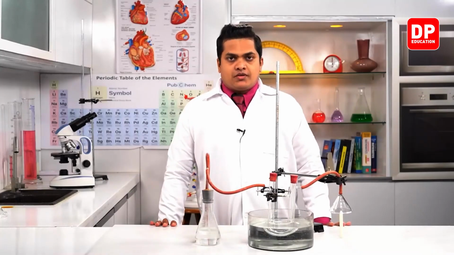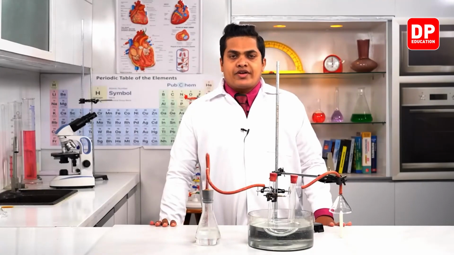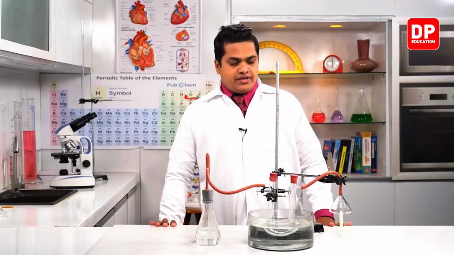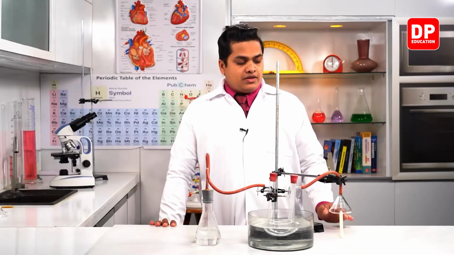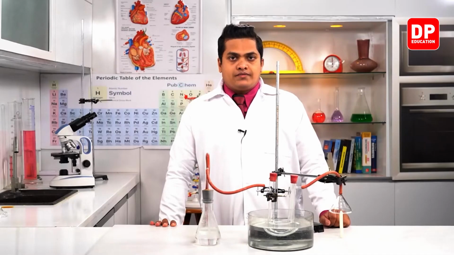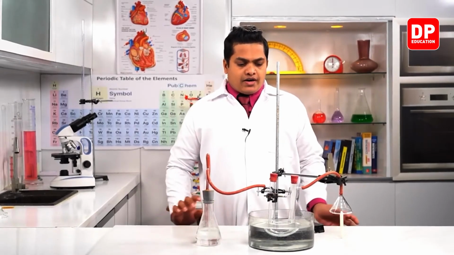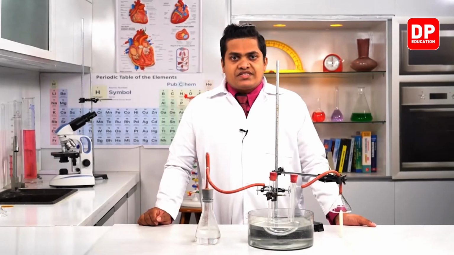Now in this activity we'll be studying the products created during the combustion of a fuel, right? Especially here we are discussing the combustion of a candle like this. Okay, what are the products which are getting created? So I have prepared a certain apparatus here with several materials.